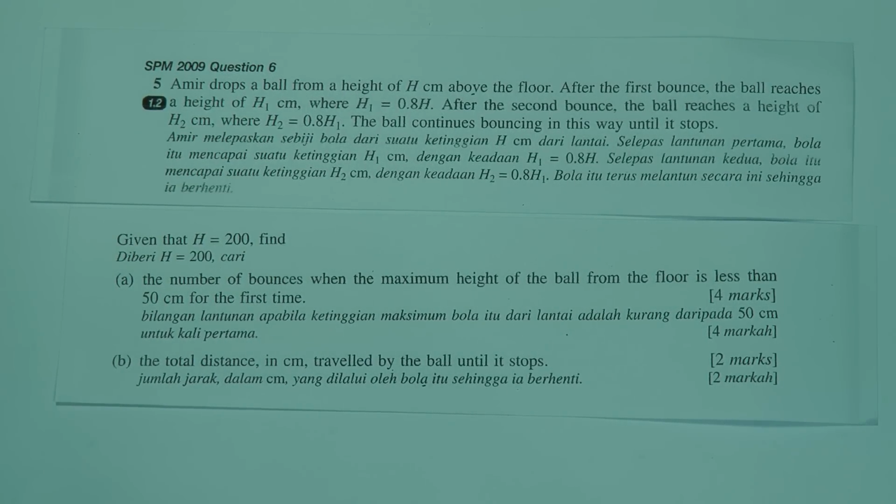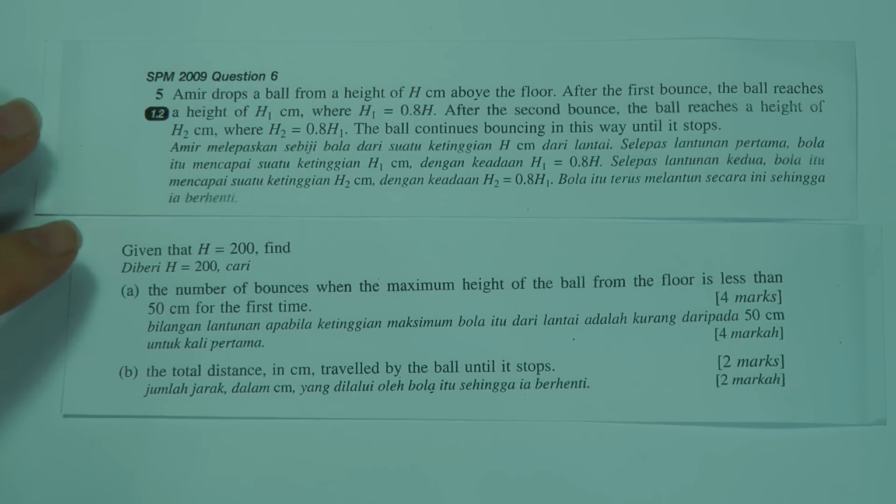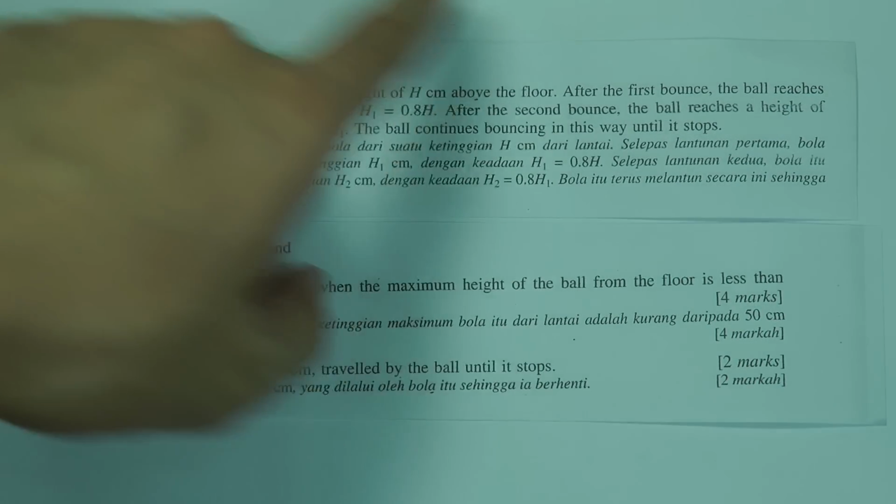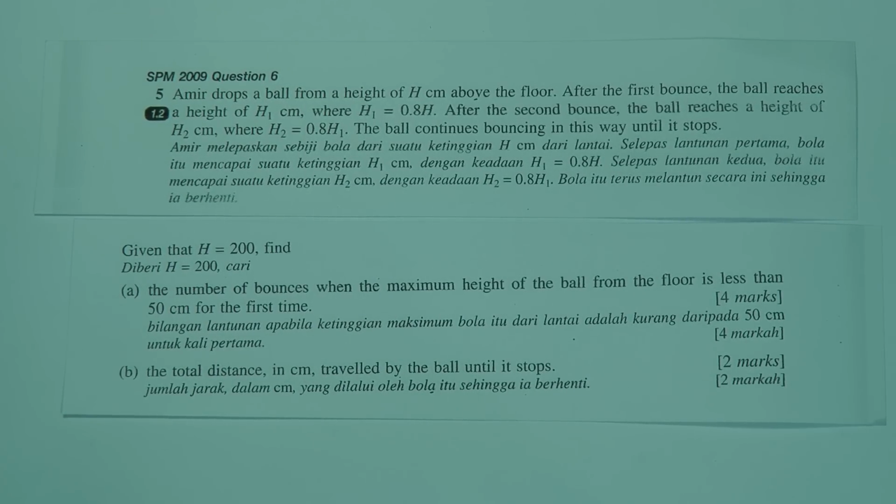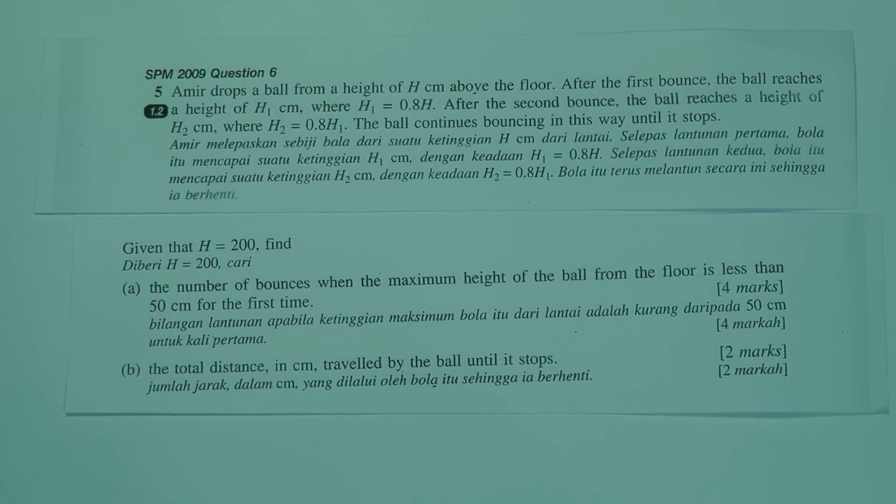It is question 6. In this video I only discuss one question for two reasons. One is because in the last video my video camera started to run out of battery, so I had to stop it and record again. The second reason is that I think this is one of the most complicated questions in geometric progression, so it's good to make this question its own video because I need a lot of explanation.